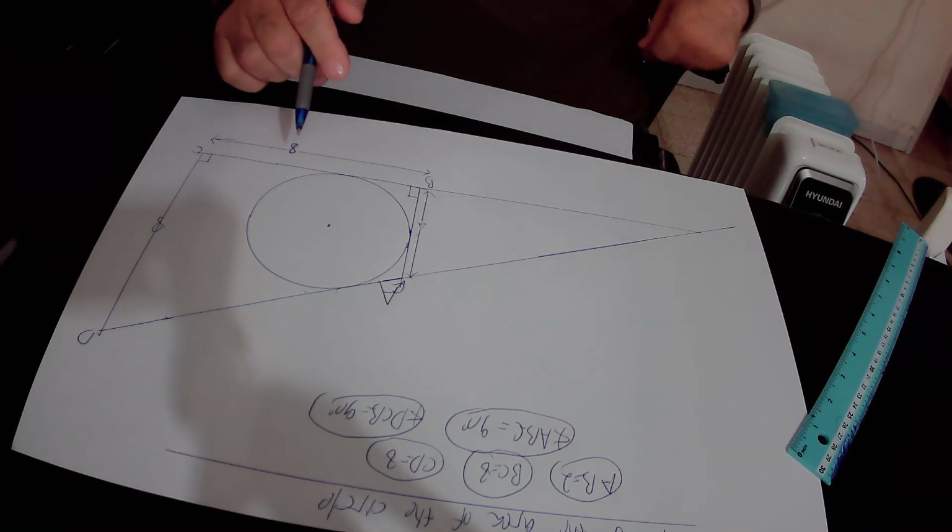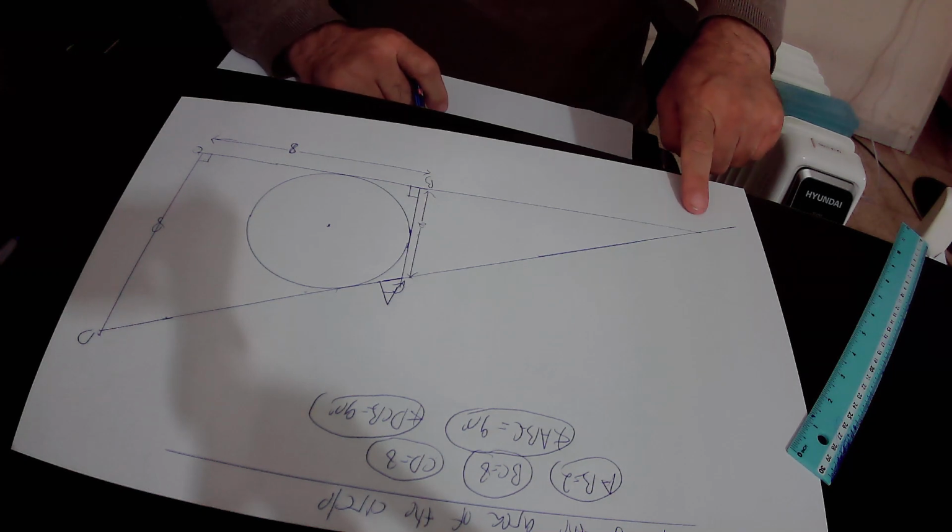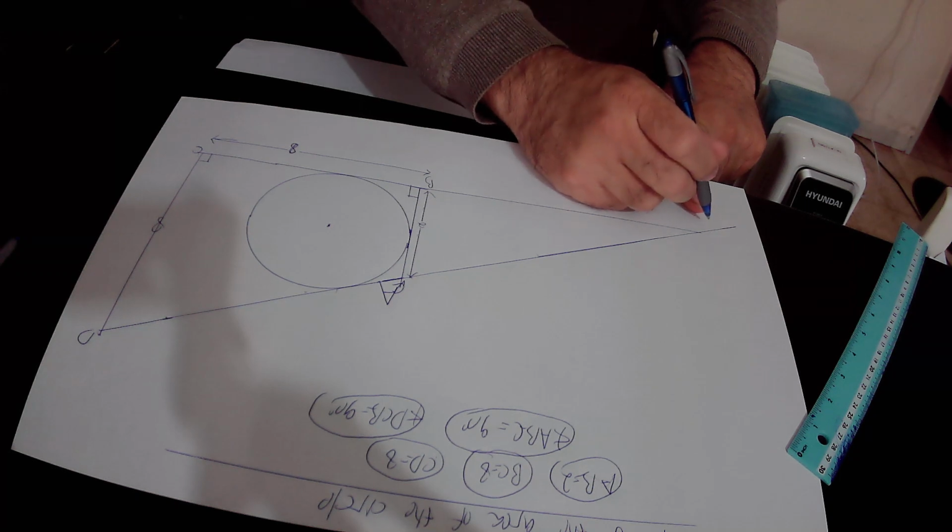The extended sides touch each other at this point. We define the touching point as M.